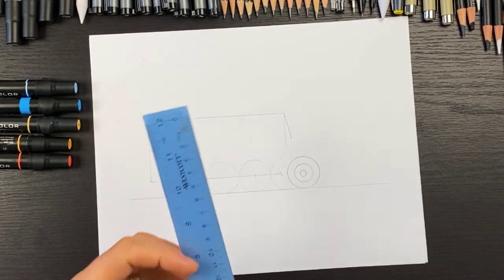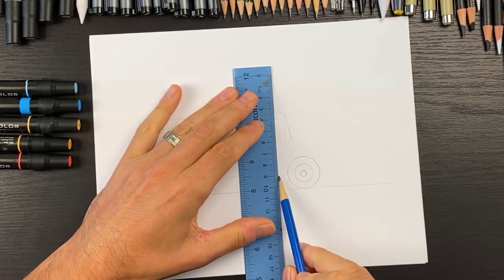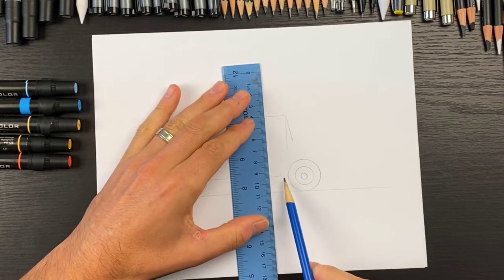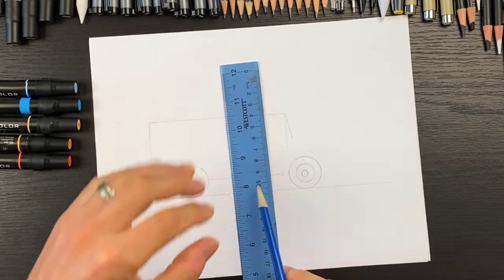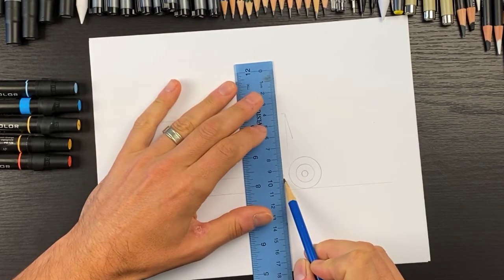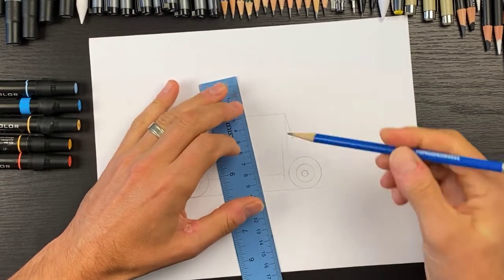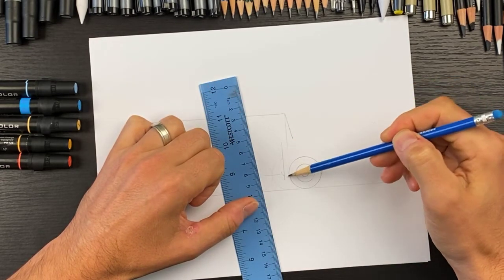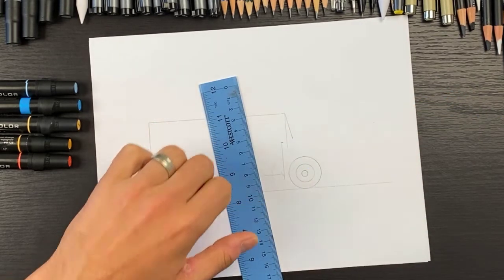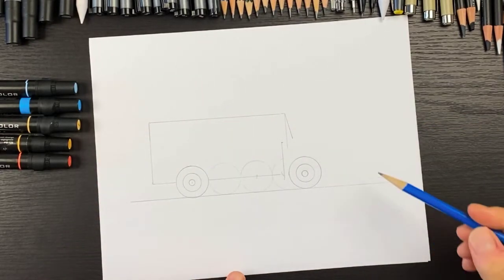So now what I'm going to do is draw a line just behind this wheel, and it's going to extend just below this line here. So we're going to go right about here, okay? And we're going to come straight up, and it's going to be about halfway from here to here. So that's about our halfway mark right there. All right, now this is going to be a little bit trickier. I'll just do this kind of freehand.